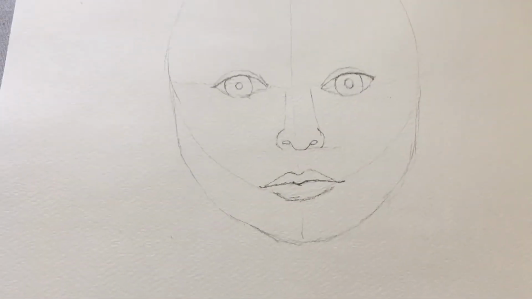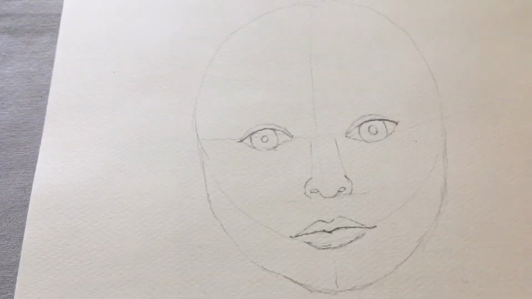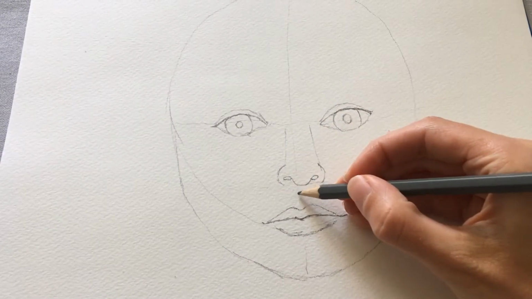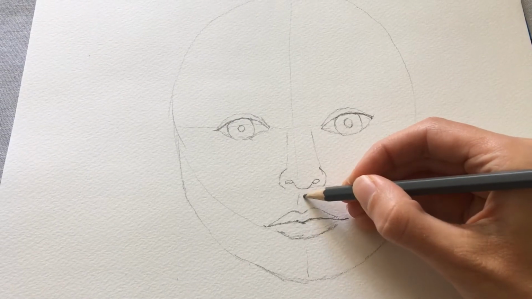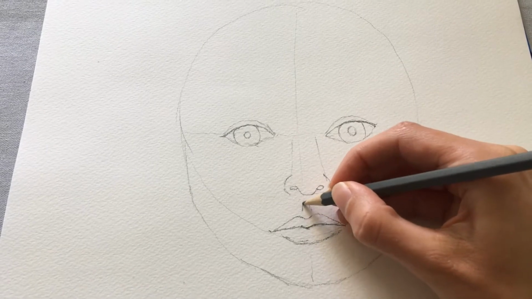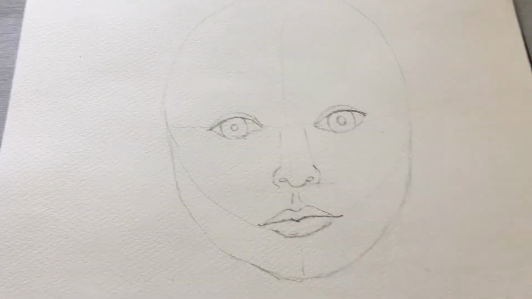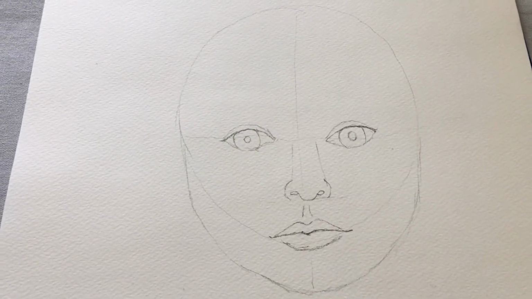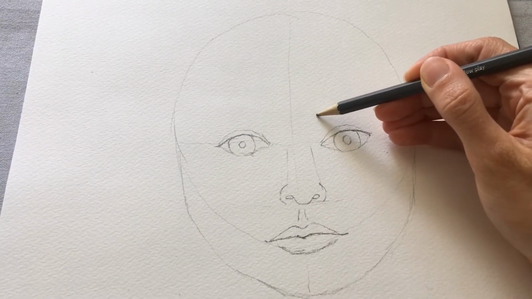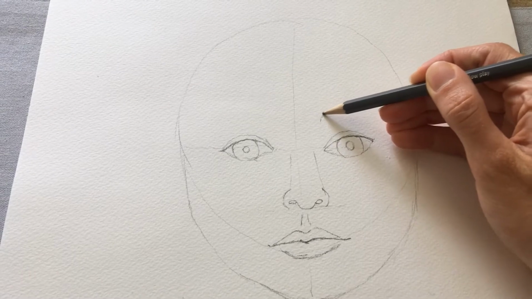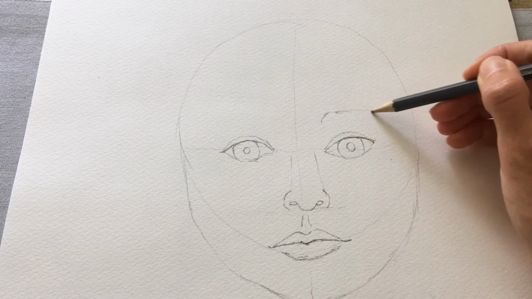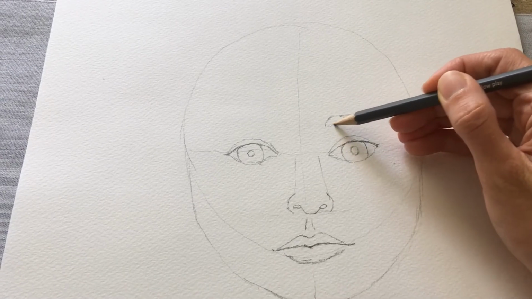Lovely. And then we're going to look for any other features on our face that we can notice that we haven't got down yet. Now, I have got some little lines here between my nose and my lips that I can see. So I'm going to put those in. I can also see that I've forgotten my eyebrows, quite an important part of the face. So I'm going to have a look above here, and I'm going to look really closely at what shape my eyebrows are. I'm going to fill those in.